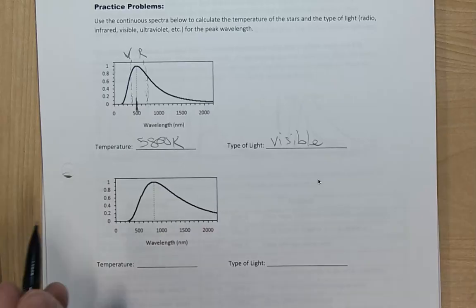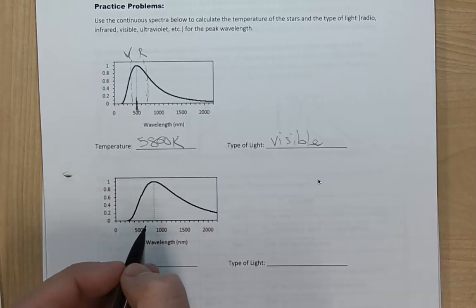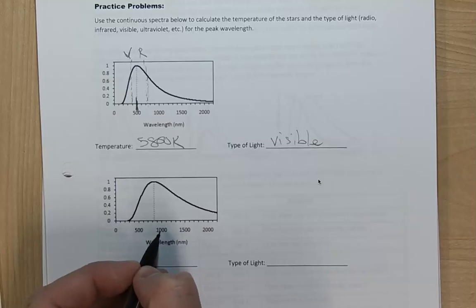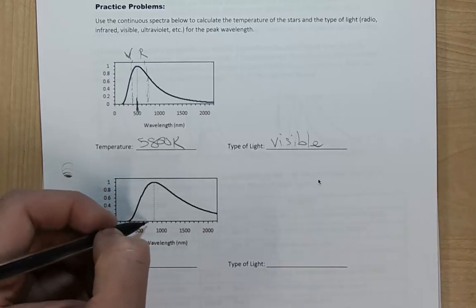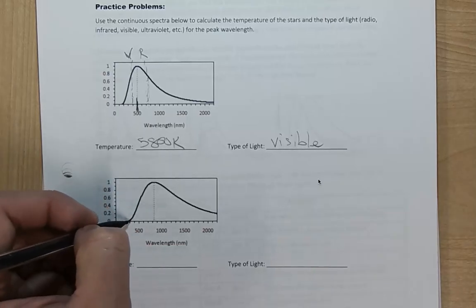This star here is peaking at what? It looks like that's 850 nanometers. Sounds good.